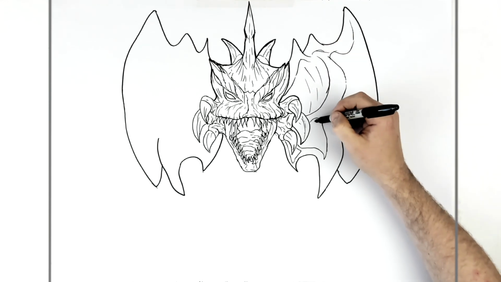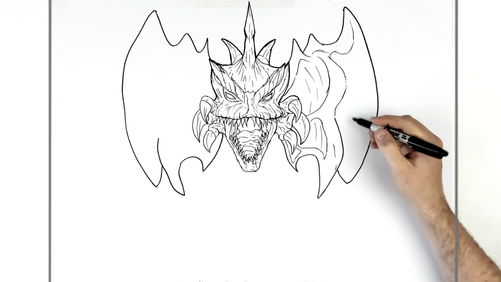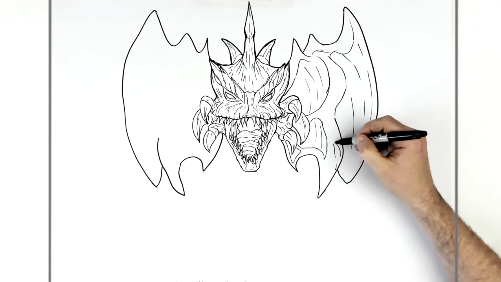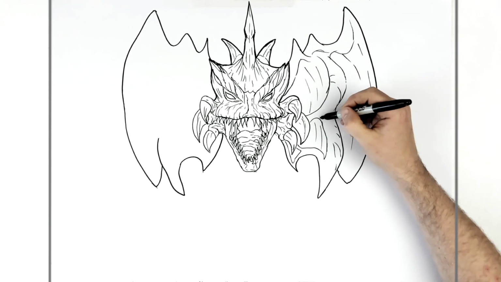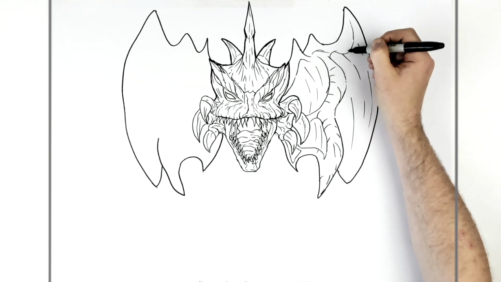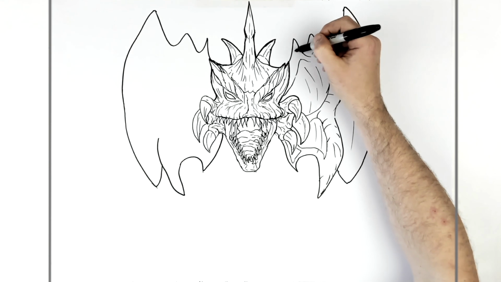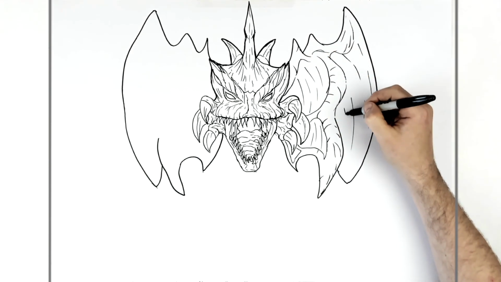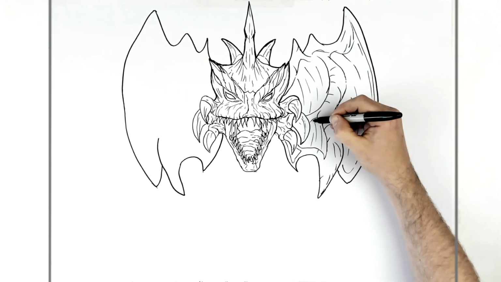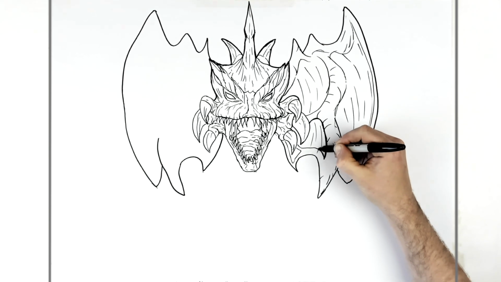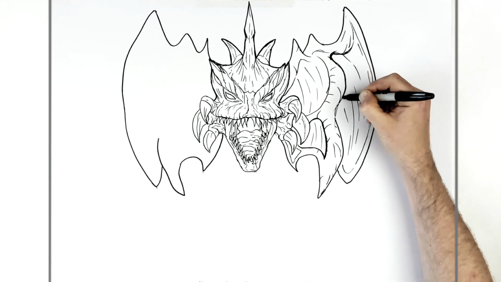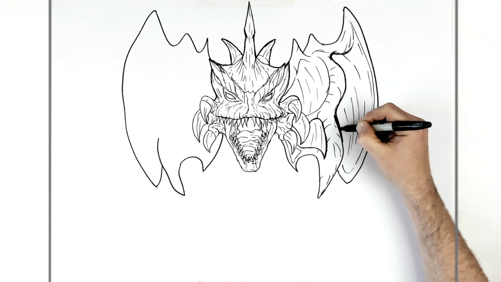Textures all inside here, riddled with textures. Right, and thickening up the insides of the raised areas will make them look like they've got shadow on them.